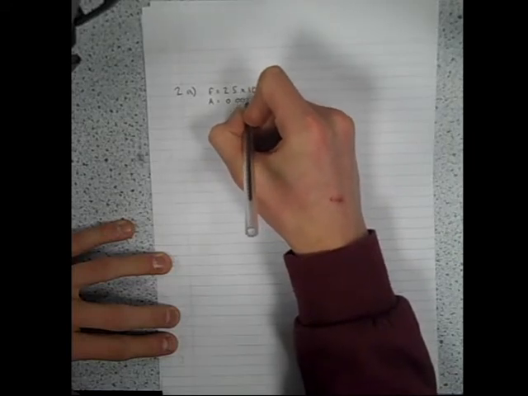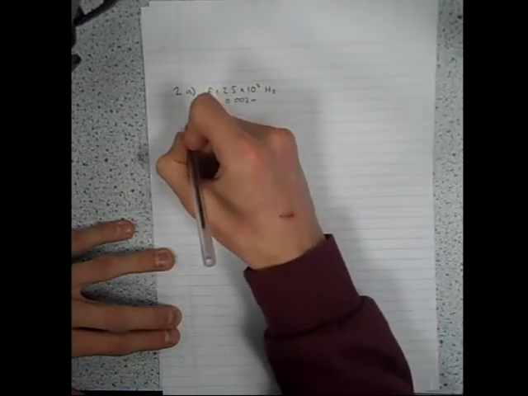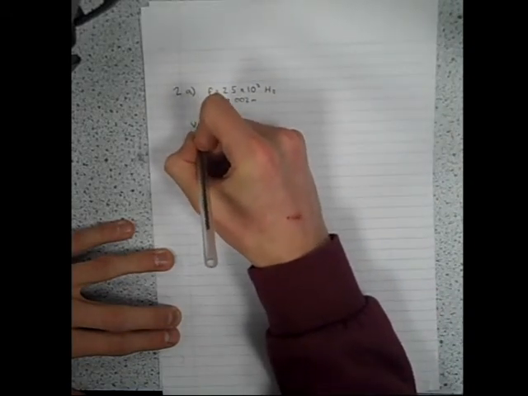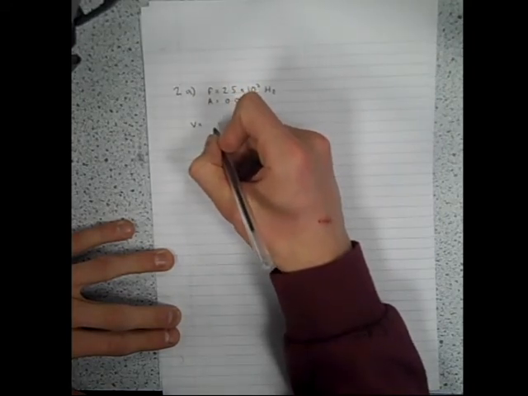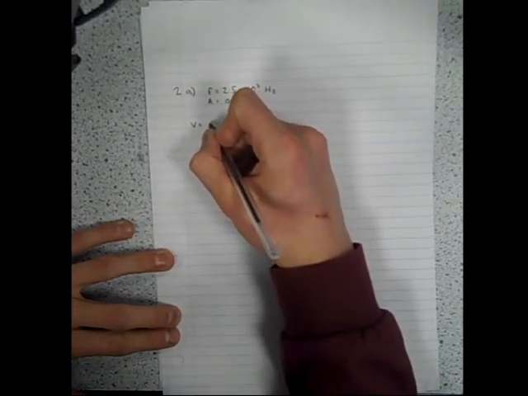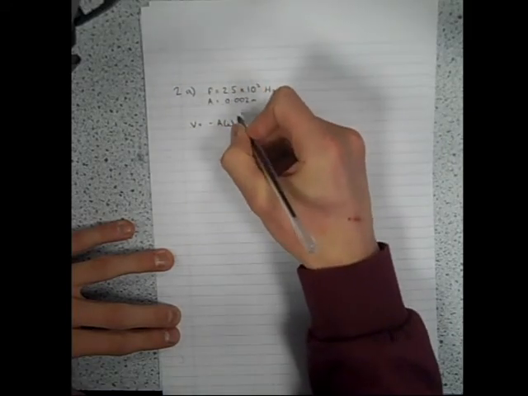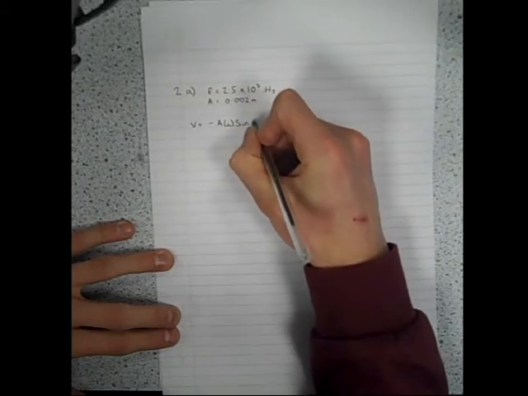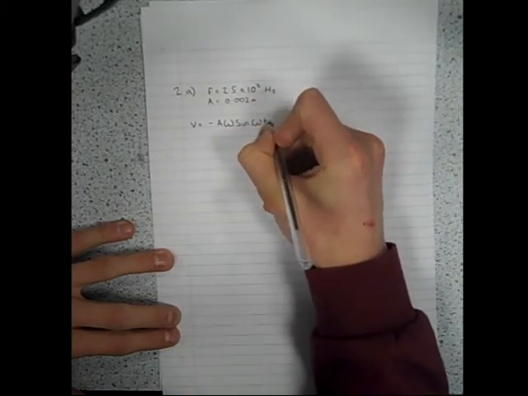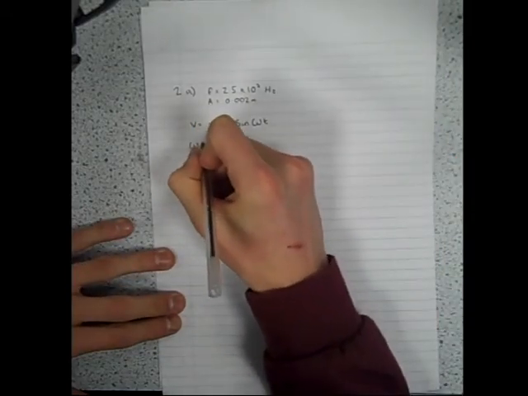So the first thing you've got to do is write down the values that you've been given. You've got 2.5 kHz, which is 2.5 times 10 to the 3 hertz. The amplitude is 2 millimeters, so in meters it's 0.002 meters. To get the maximum speed of the cone, we're going to use the equation v equals minus A omega sine omega t.